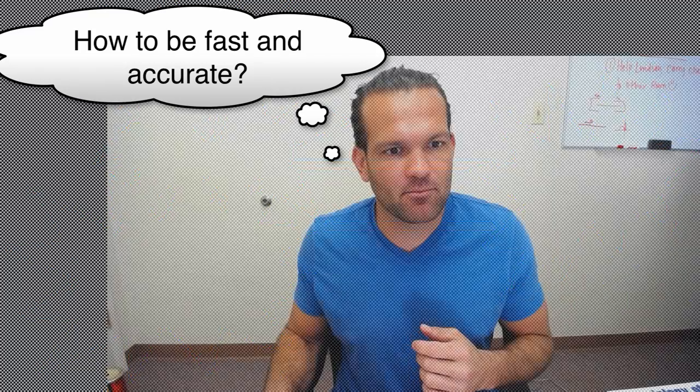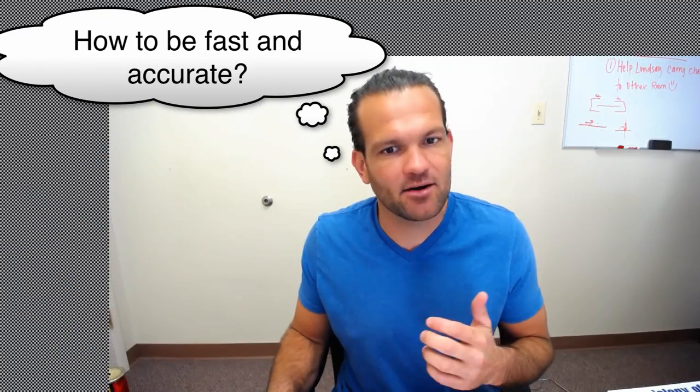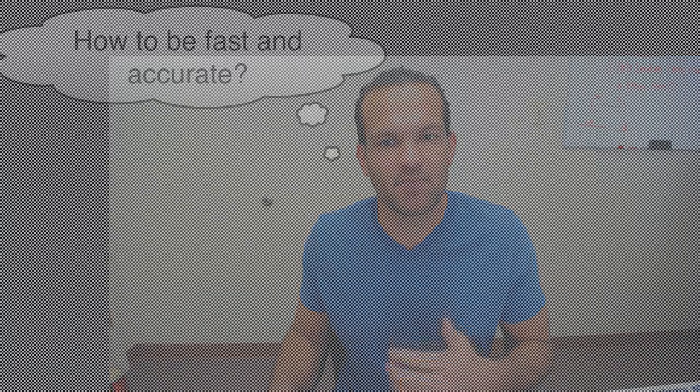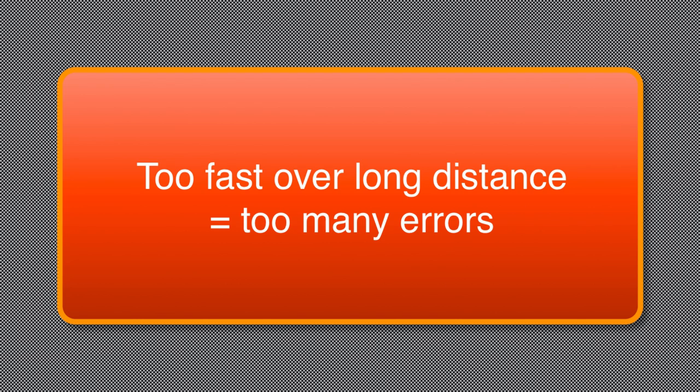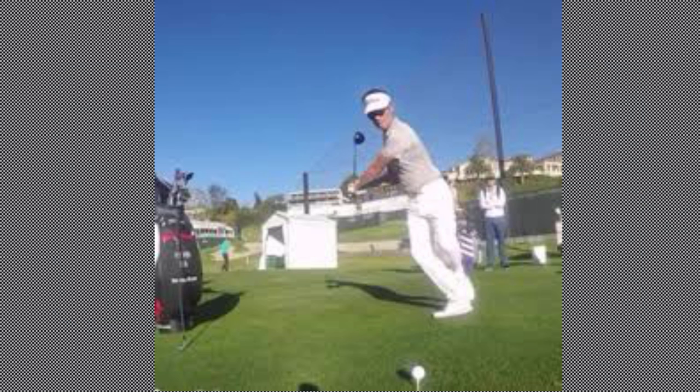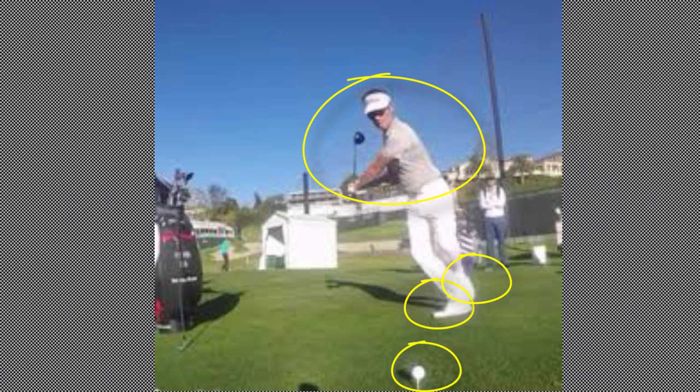So there must be some relationship here in determining how to be fast and accurate by maximizing the fact that time allows for errors to be corrected, but too fast over a long period of time creates errors that are accumulated and reduce accuracy. This would be why we don't see athletes complete skills with excessive range of motions with many body parts all at once in maximal velocities.